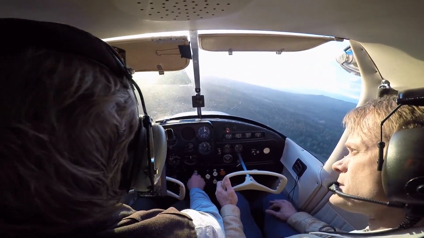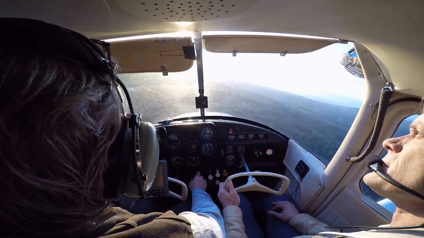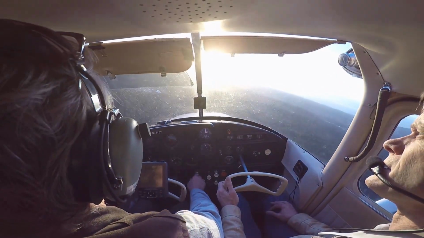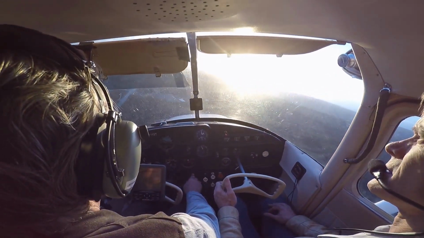And Bremerton traffic, 15 Tango is turning left base half mile, or left, is turning final half mile, full stop landing 20 Bremerton.